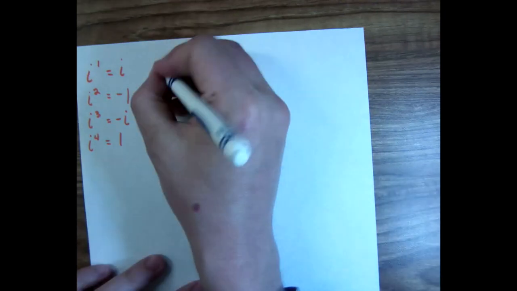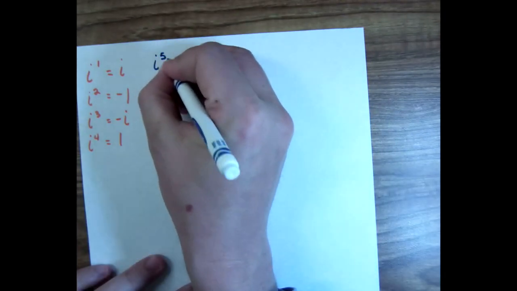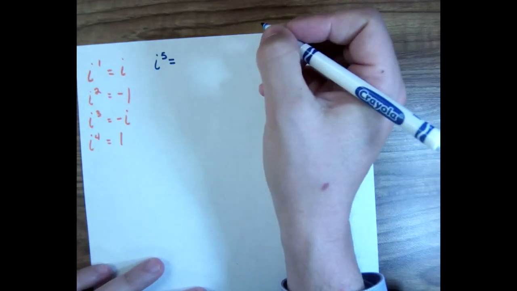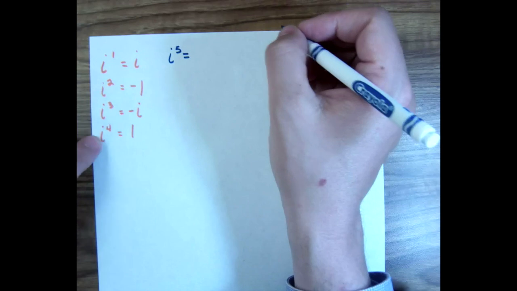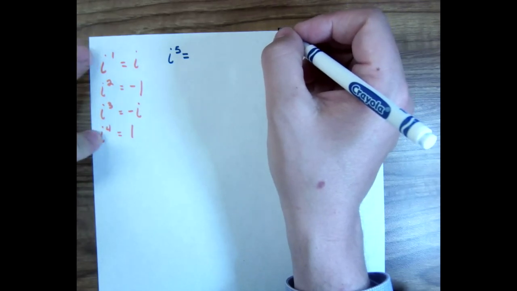What I mean by that is, if I kept going, i to the 5th is equivalent to i to the 4th times i to the 1st. 4 plus 1 is 5.